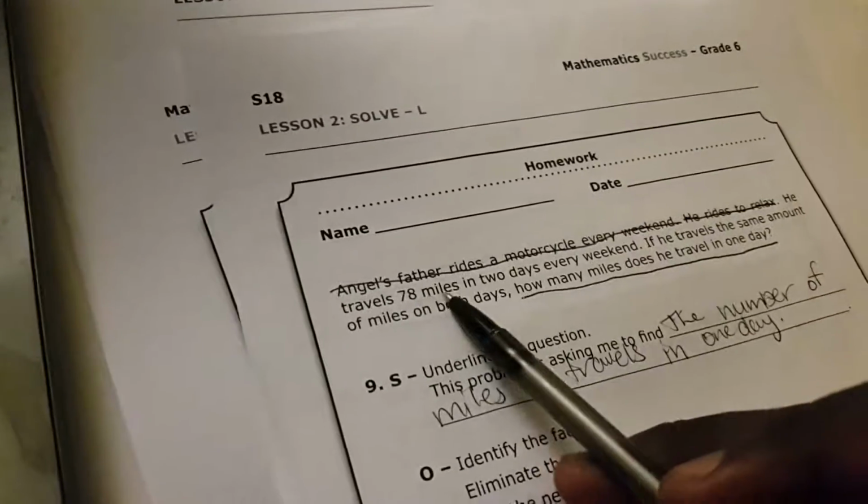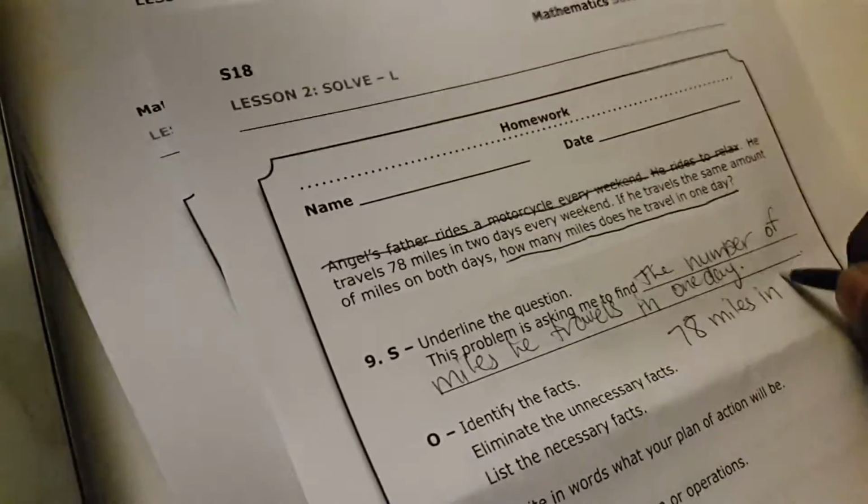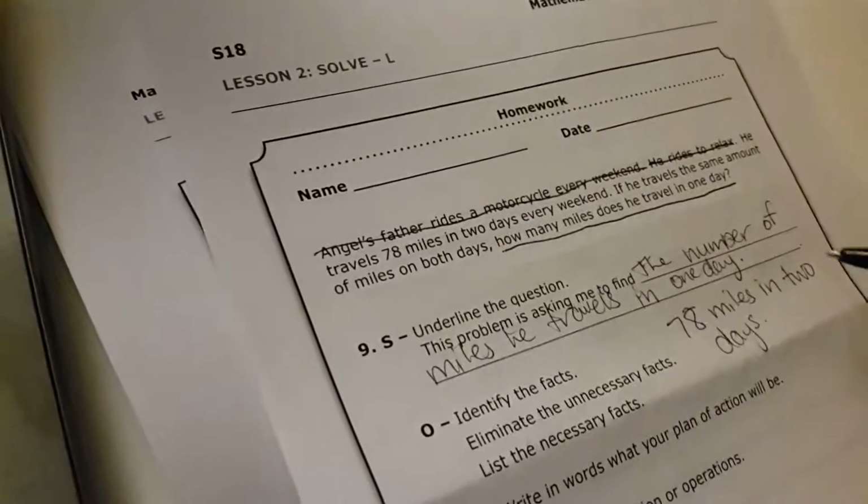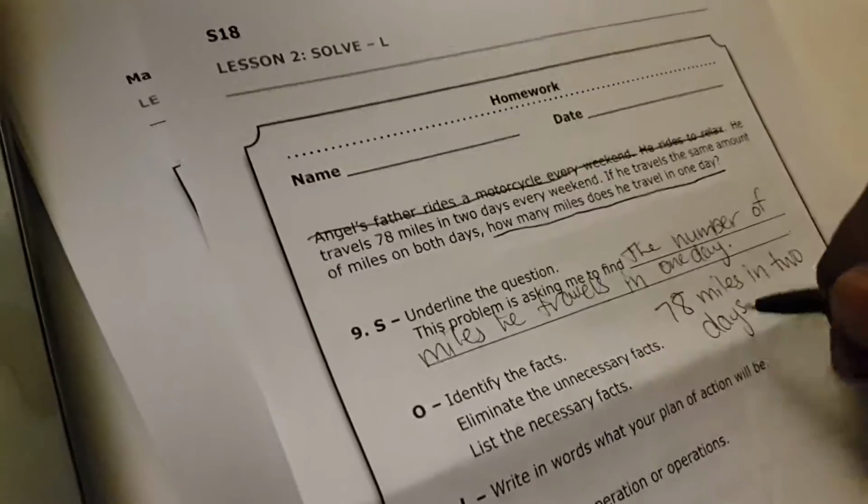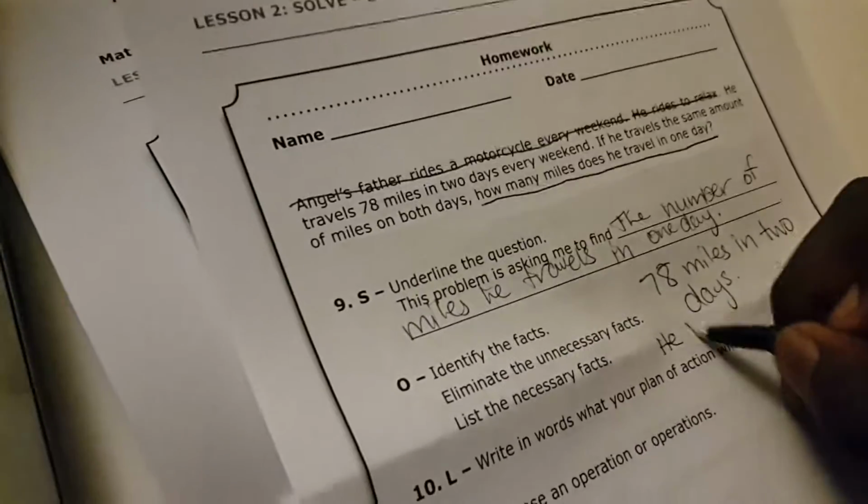He travels 78 miles in 2 days every weekend, and then the following sentence says he travels the same amount of miles on both days. So I need both of those facts. The fact that he travels 78 miles in 2 days is important, and also he travels the same amount each day.